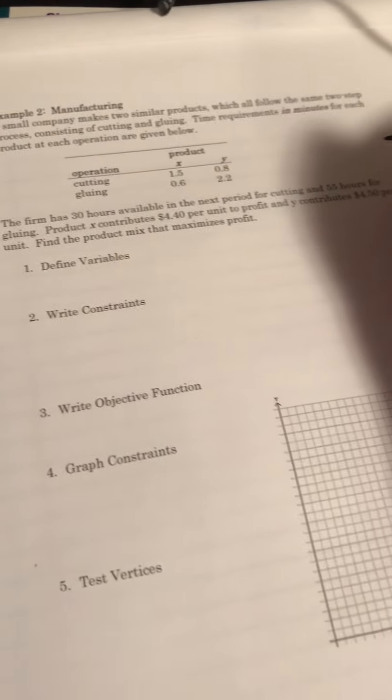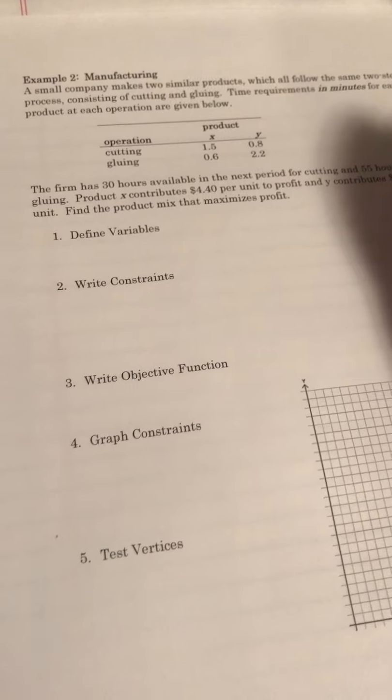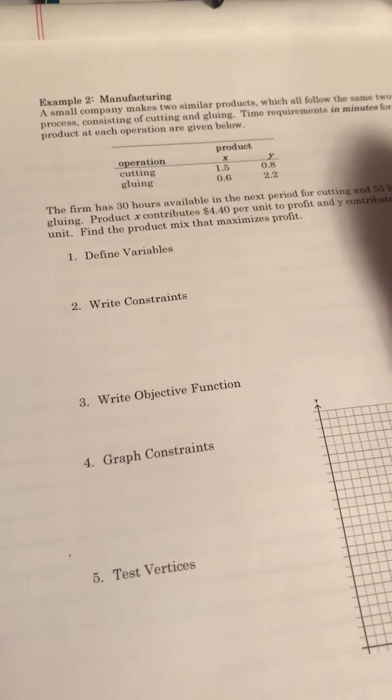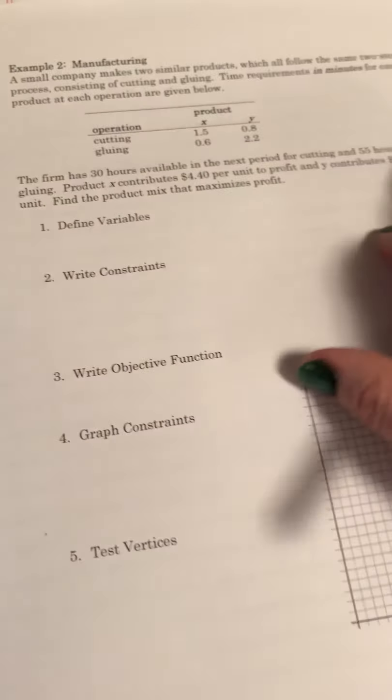Alright, so I'm going to work through this example by hand. Please excuse the mess and the shaky camera because I'm having to use my phone for this.